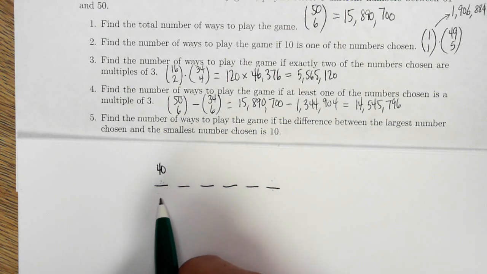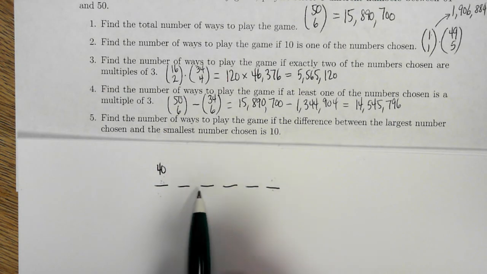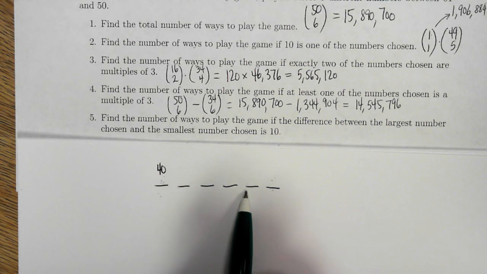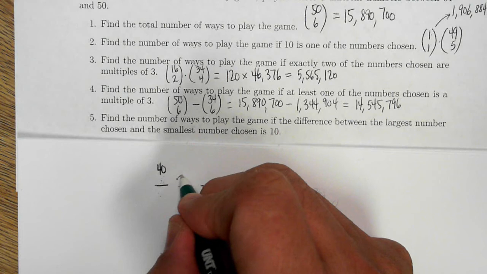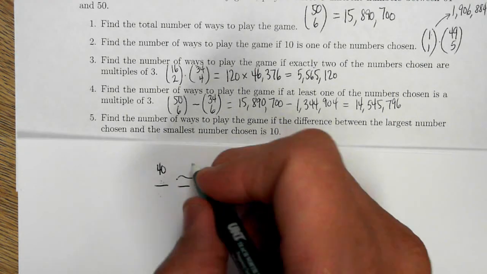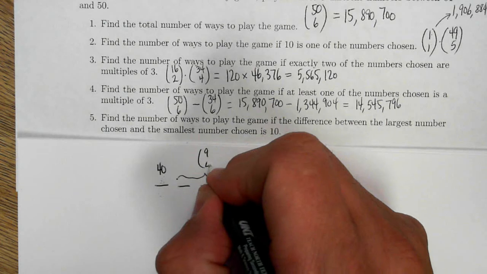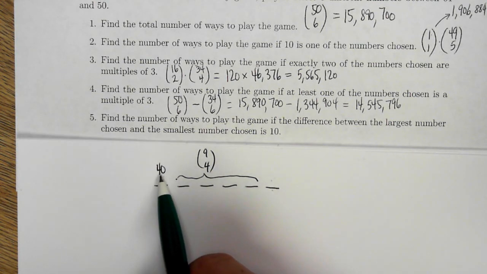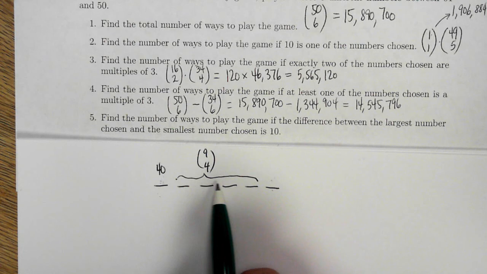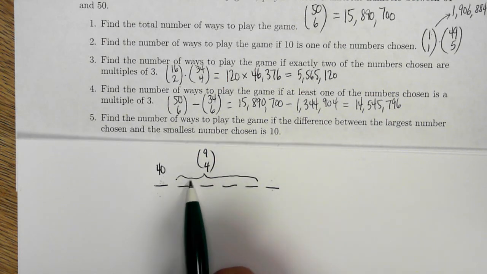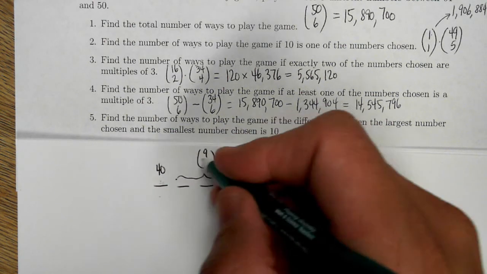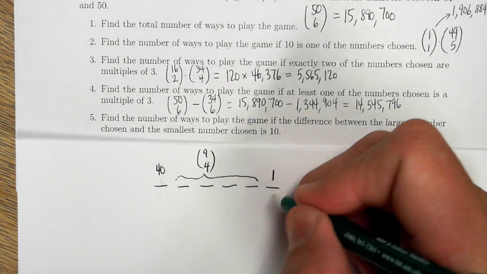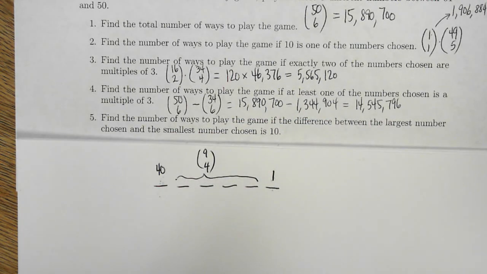Okay, now for the sake of argument, say that this is a 20 and that's a 30. Then the numbers in between are going to go from 21 to 29. So there's 9 numbers in between. Of those 9 numbers that go in between, I have to pick 4 of them. So 9 choose 4 would be the number of ways of picking the middle 4 numbers. So there are 40 possibilities for the first number. Then there are 9 choose 4 ways of picking 4 numbers from the next 9 numbers. Then once the smallest number is picked, there's only one possibility for the largest number.